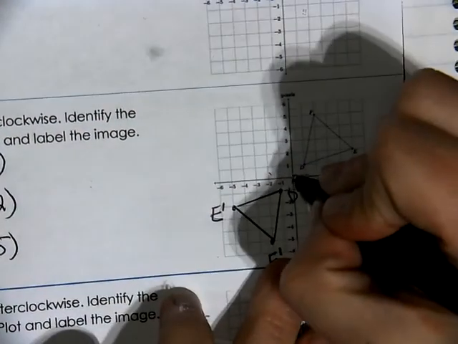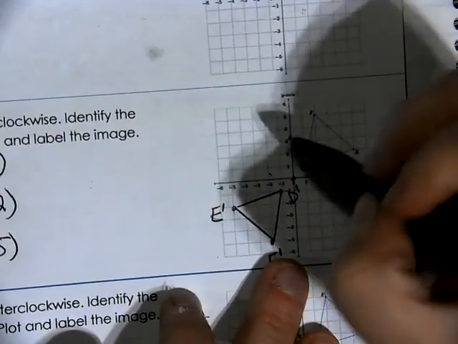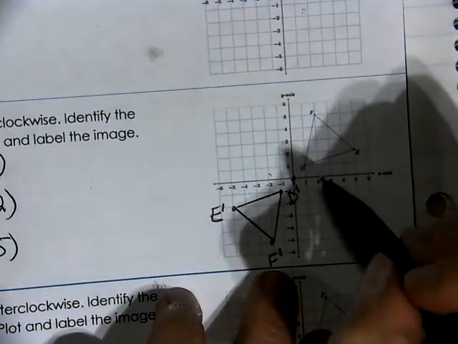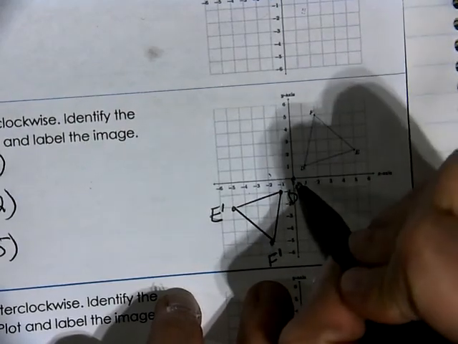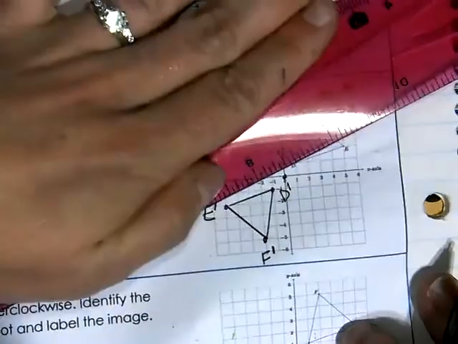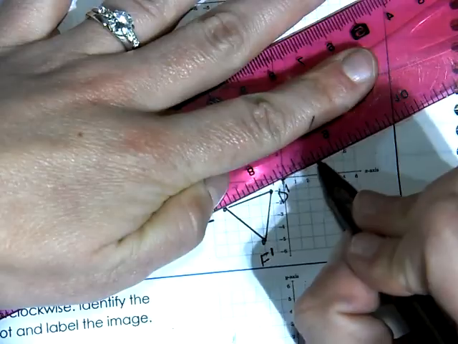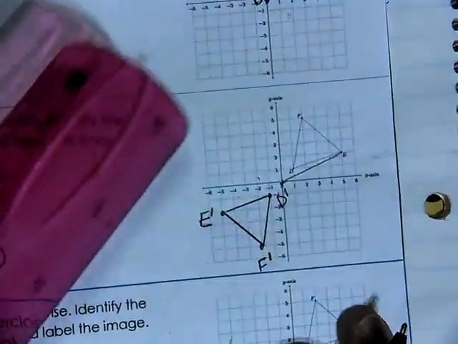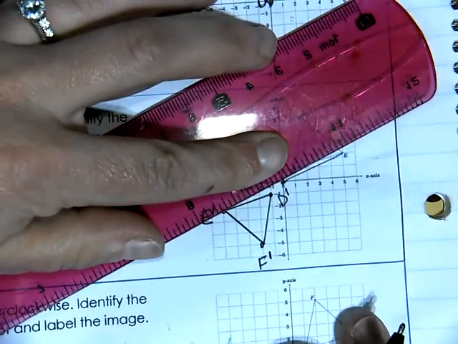Just like before, I'm going to plot the origin, and I'm going to connect two points. This time around, I think I will connect E. So I'm going to connect E and the origin. And then I'm going to connect E prime with the origin.